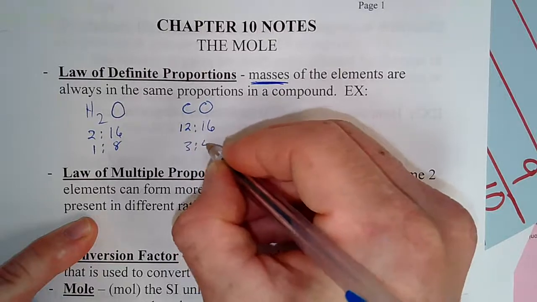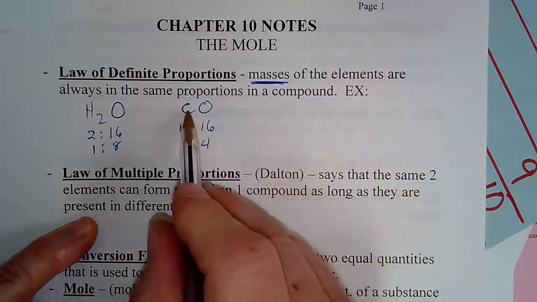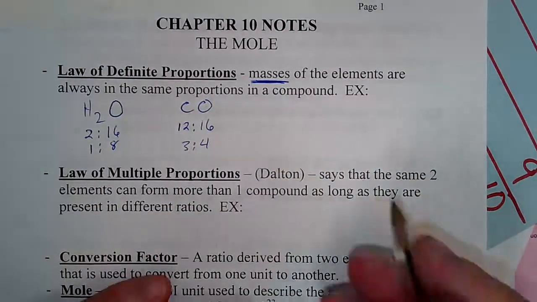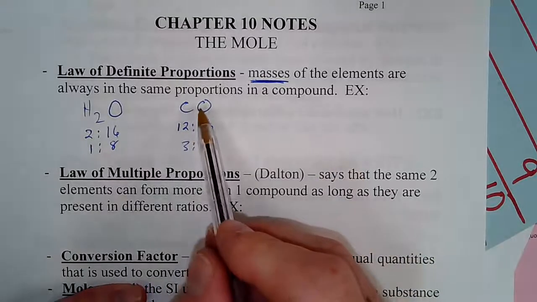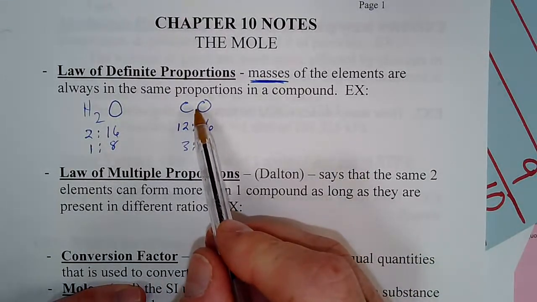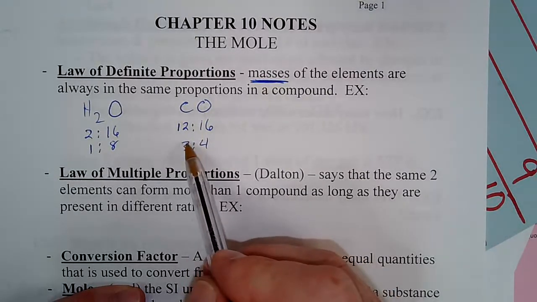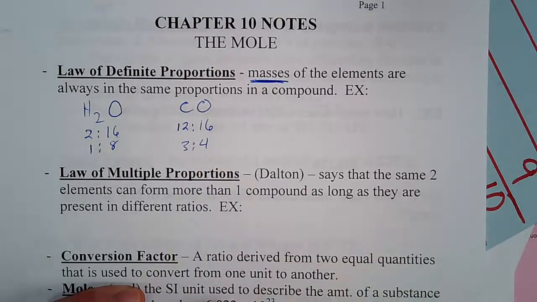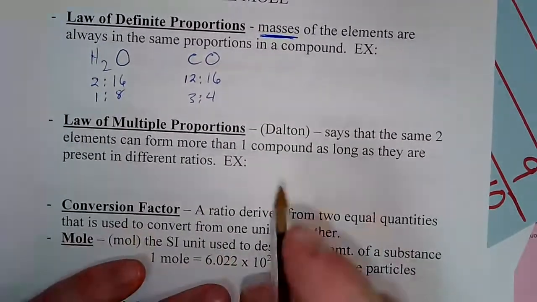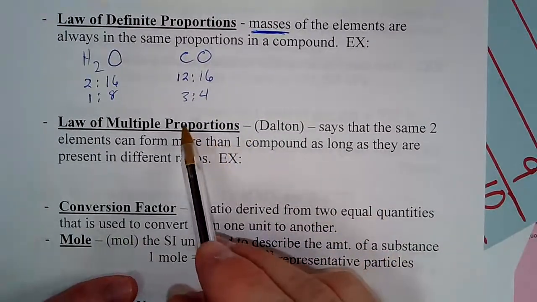So you'd expect a 3 to 4 ratio of the mass of carbon to the mass of oxygen in the compound. And it doesn't matter if you have a small sample of carbon monoxide or a large sample of carbon monoxide. This is going to be consistent.